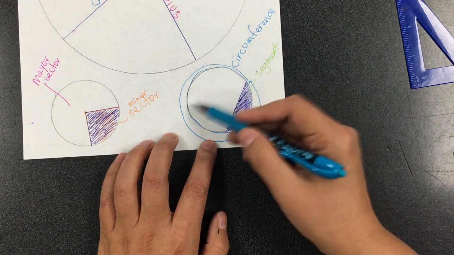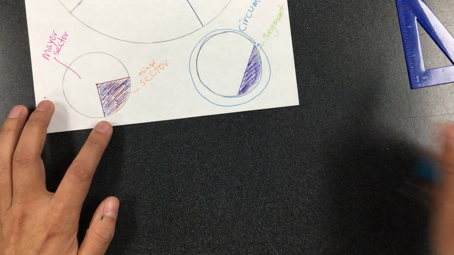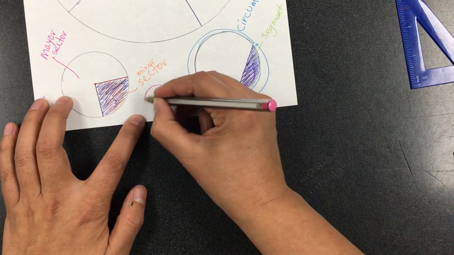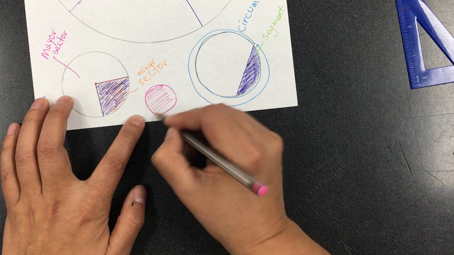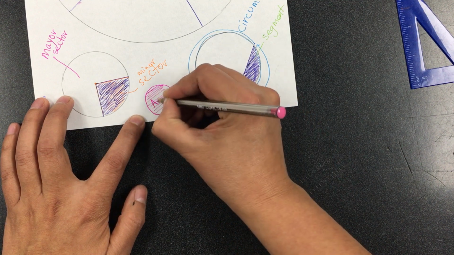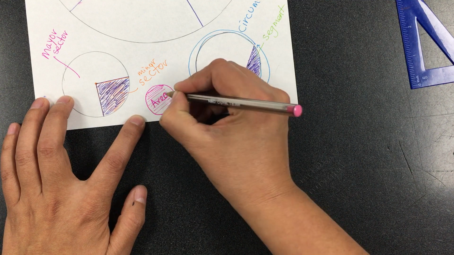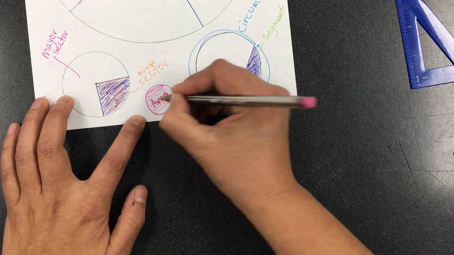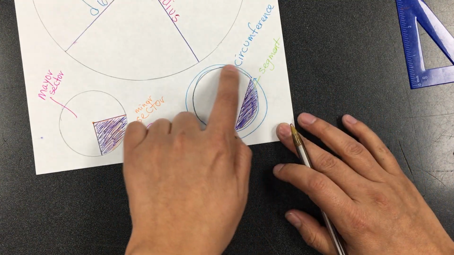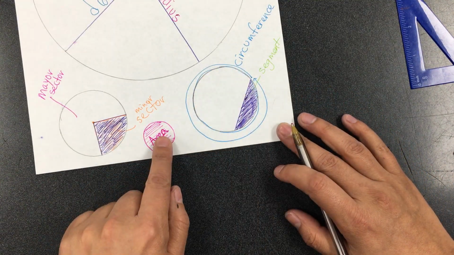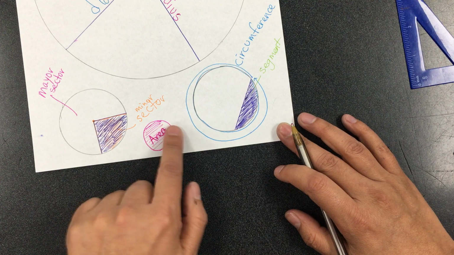And everything inside, I should draw another one. When we're talking about everything inside of the circle, that's called area. And you have seen area in other shapes as well, okay? So circumference is just the distance around, and area is everything inside.